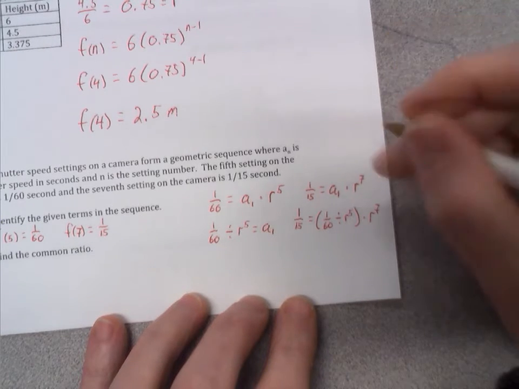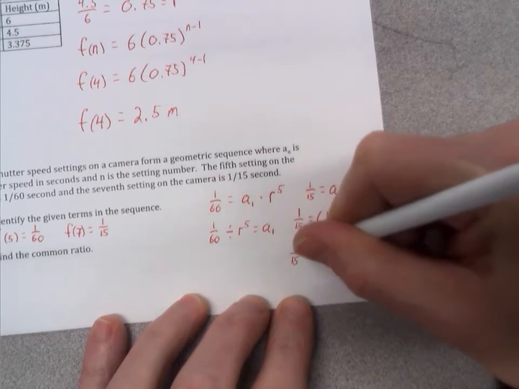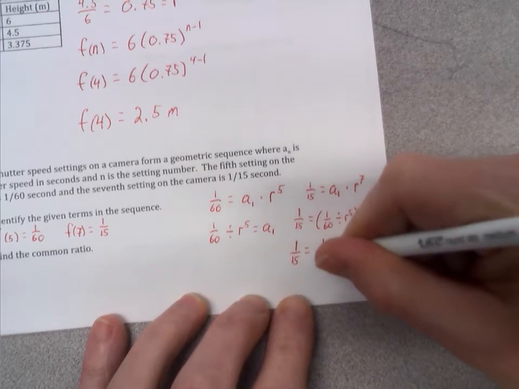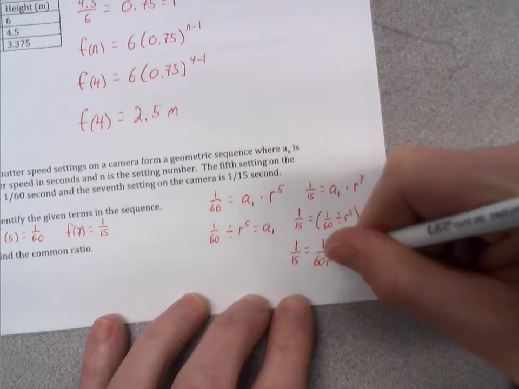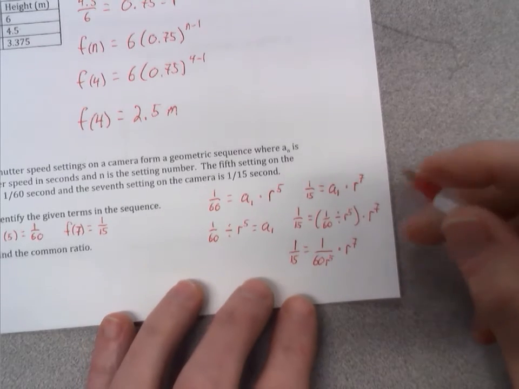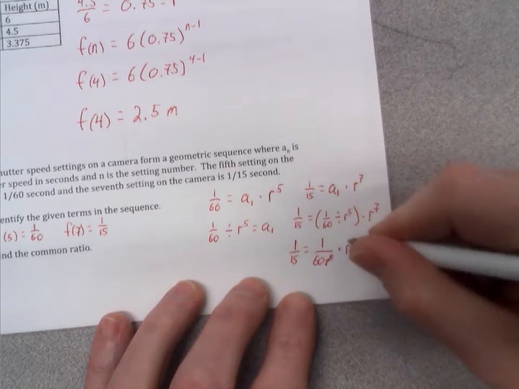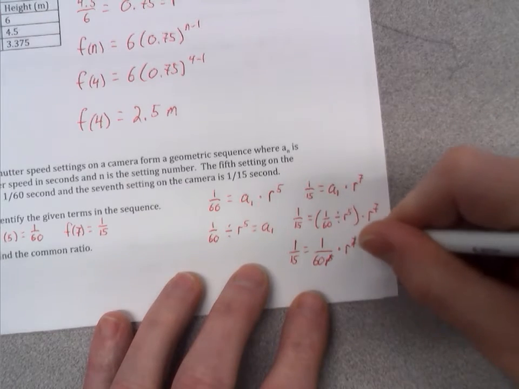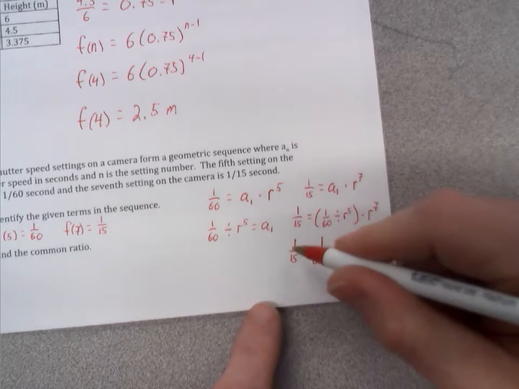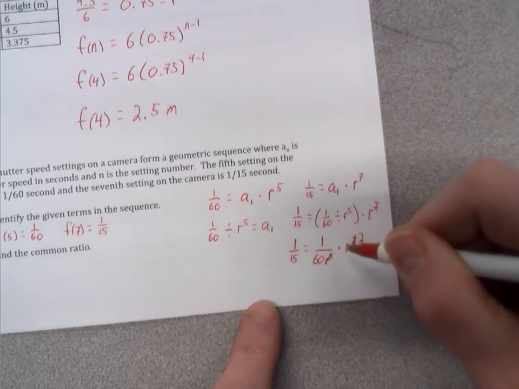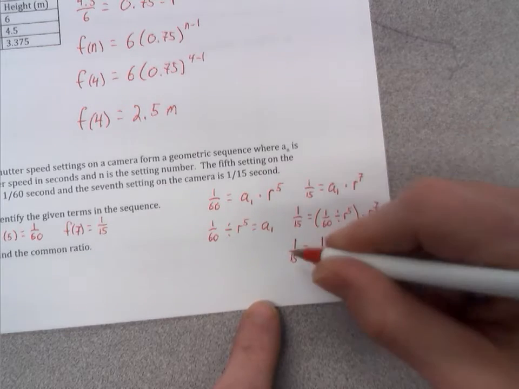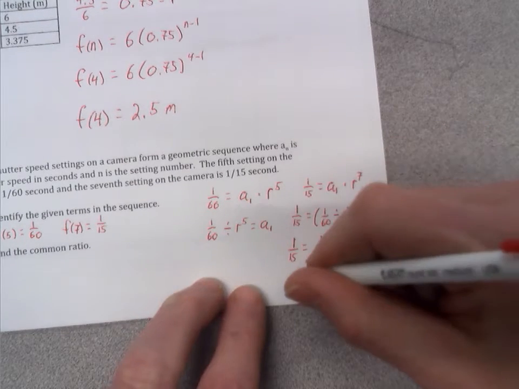And we can get down to just solving for what that ratio is. So if we're going to do that, we can do some simplifying. 1/15th is going to equal 1/60th R to the 5th, just times R to the 7th, which this R to the 5th is going to cancel out. This is where exponents come in handy. And this is going to turn into R squared. So that means 1/15th equals 1/60th times R squared. I can divide both sides by 1/60th. So I'm going to divide 1/15th by 1/60th. That's going to give me 4.